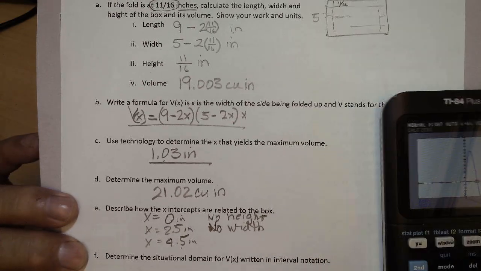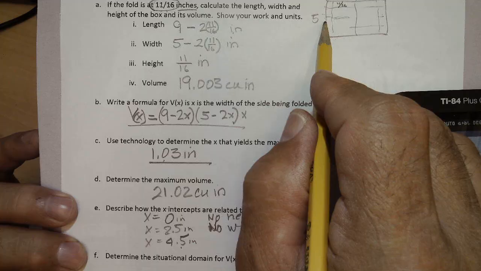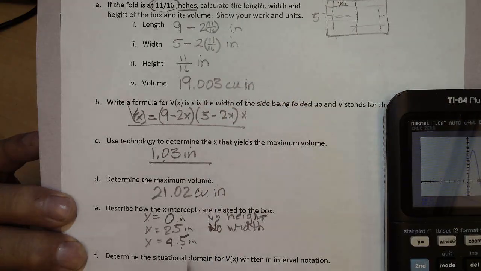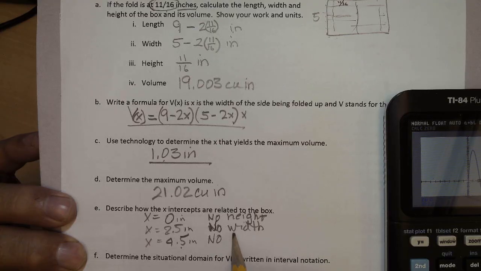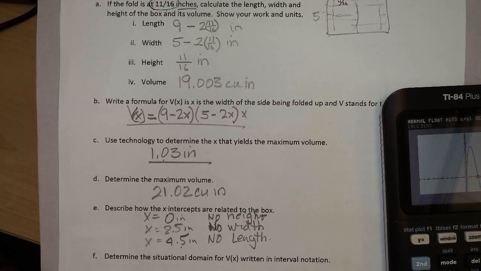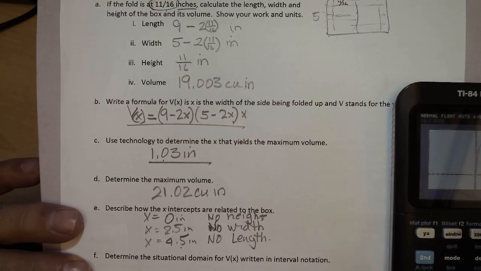And 4.5 would be folding up 4.5 on this side, 4.5, and there would be no length. So therefore, no volume, because that would be a 0 length times width times height to be 0.